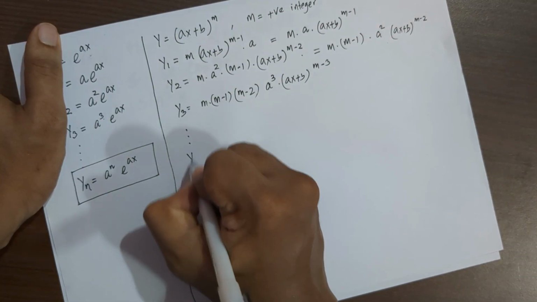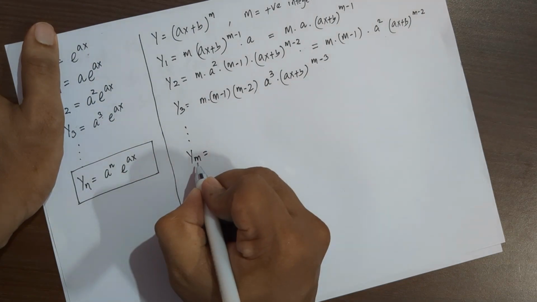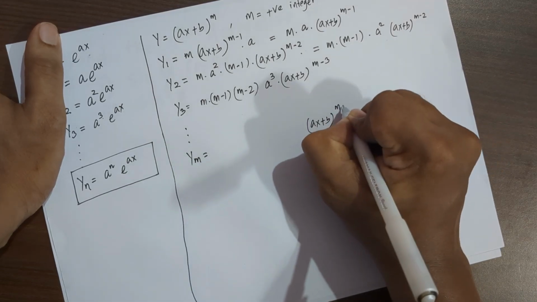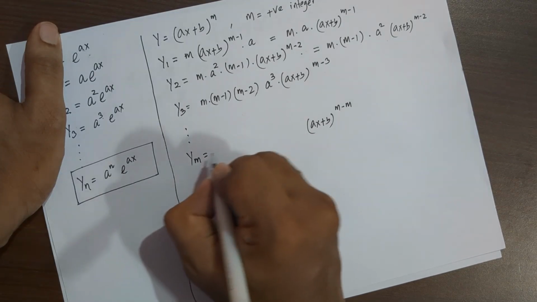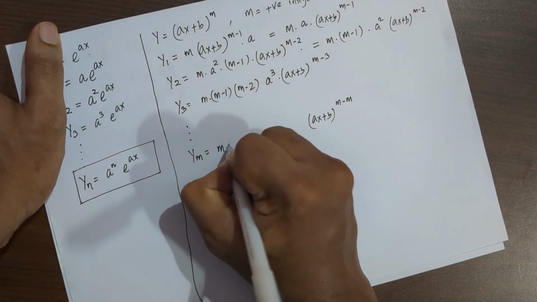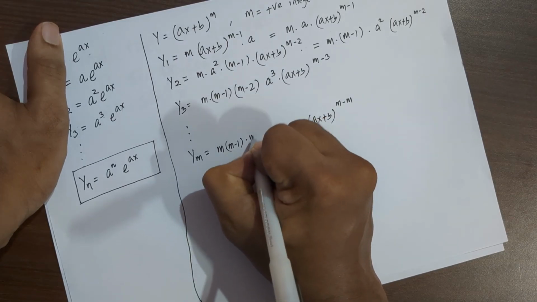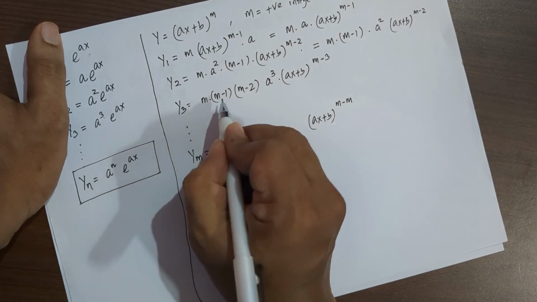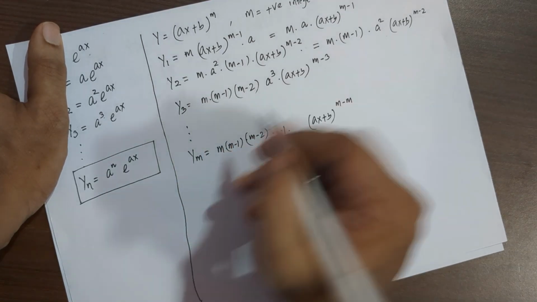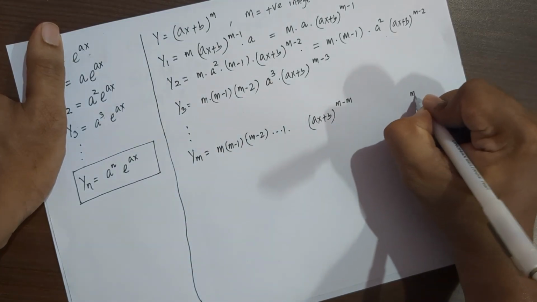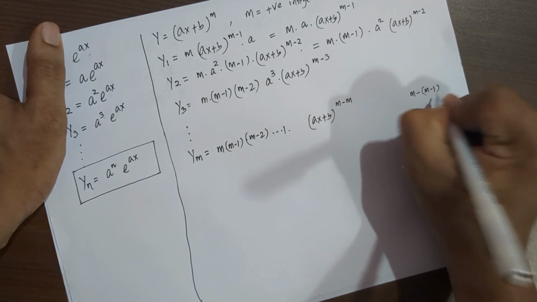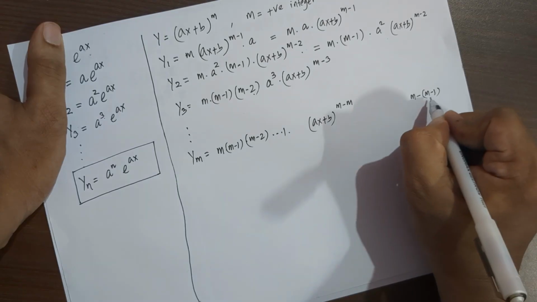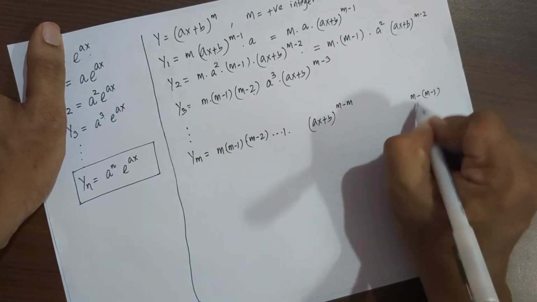This will go up to y m, because in the mth order derivative we will have ax plus b to the power m minus m, and here we will get m times m minus 1 times m minus 2 up to 1. Because in the third order derivative we are going up to m minus 2, in the mth order derivative we go up to m minus m minus 1. For the third we subtract 2, for the second we subtract 1, so for m we subtract m minus 1 from m, which is 1.